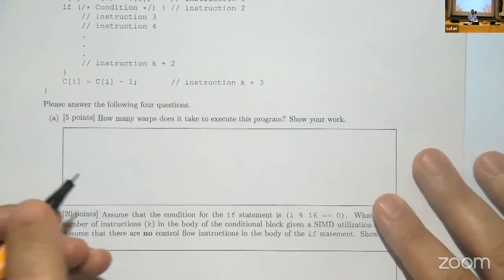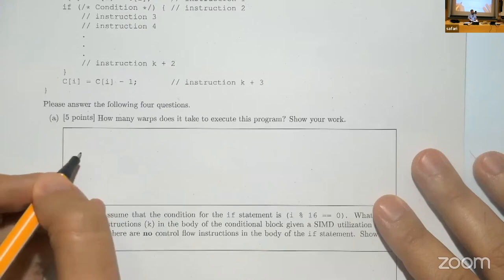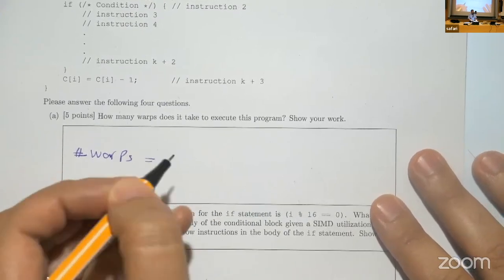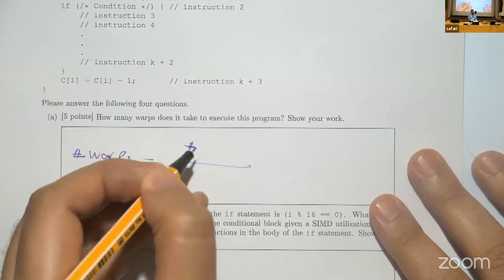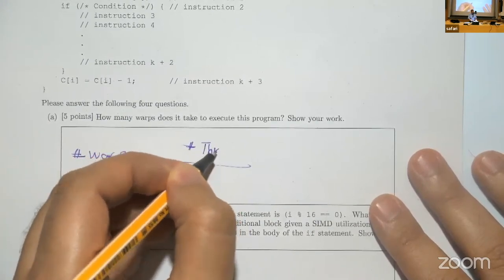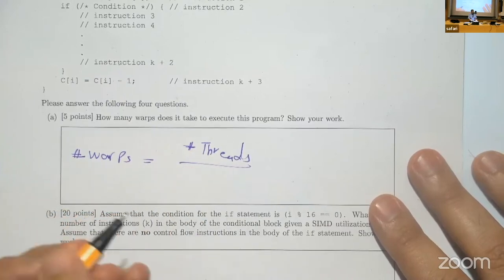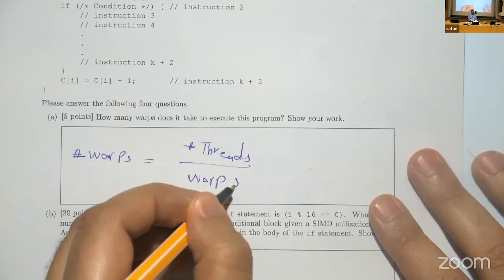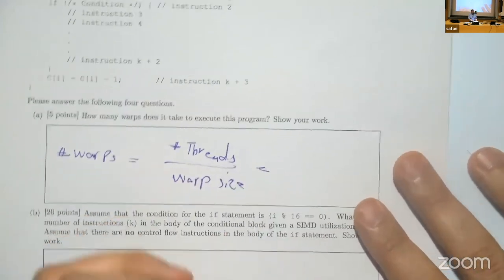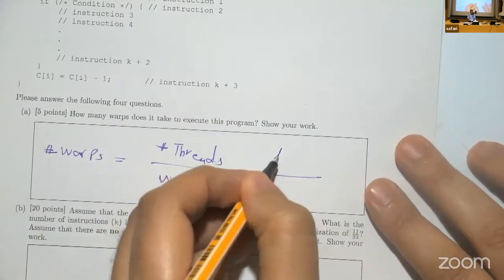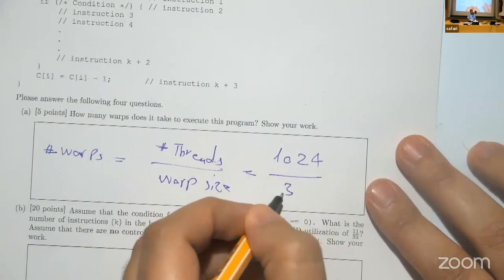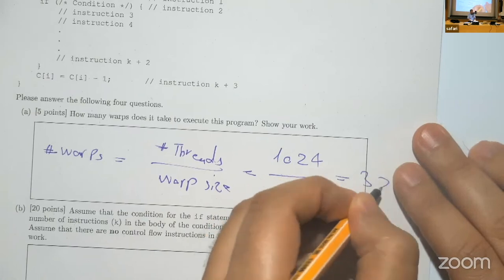So the number of warps would be the number of threads divided by warp size. We have, as I said, 1024 threads, and each warp is 32 threads, which means that we have 32 warps.